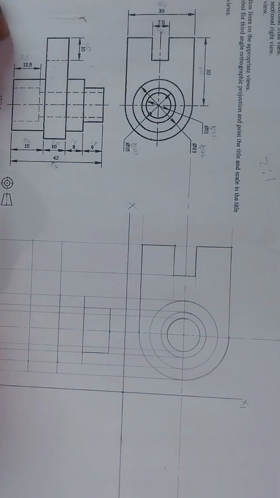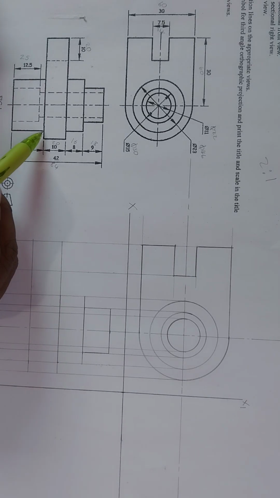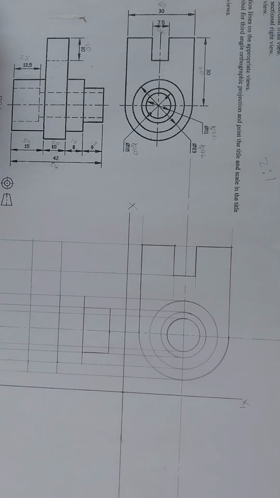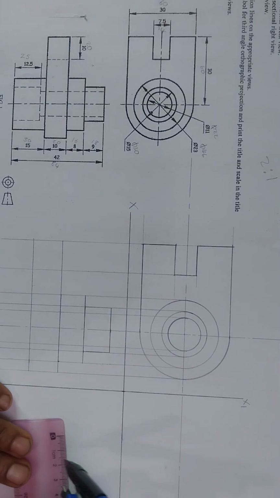This part, and then from there we have 30, measure 30.